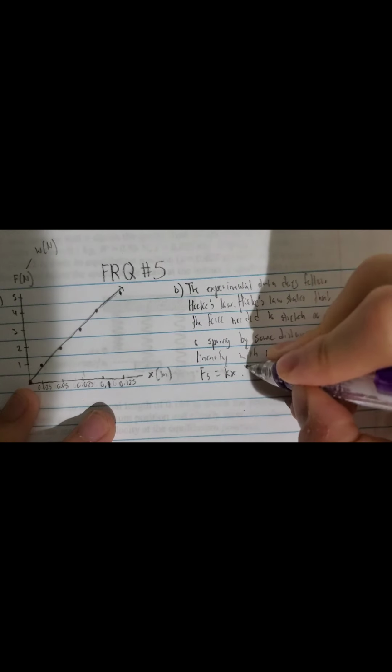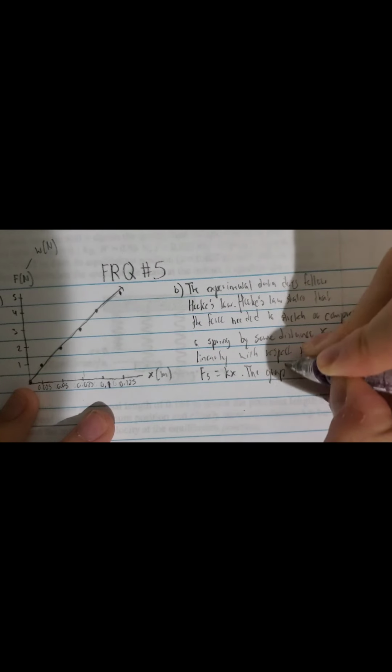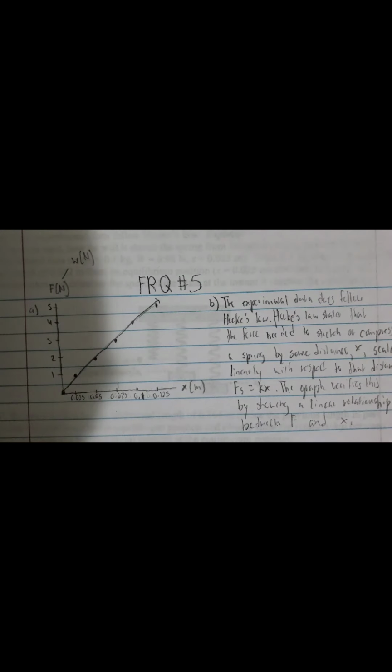So the graph does verify this by showing a linear relationship between F and x, the distance stretched. So it does verify Hooke's law, or it does follow Hooke's law. And this comes from the data, so the data does support Hooke's law.